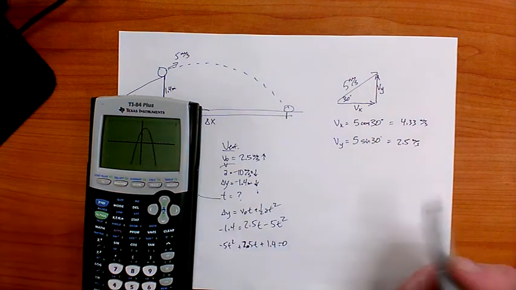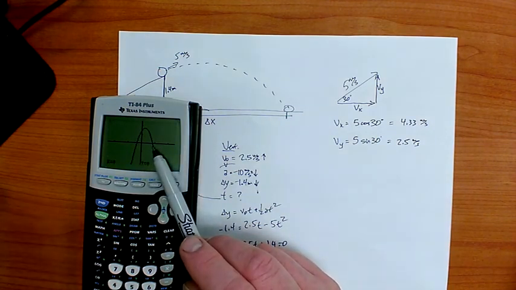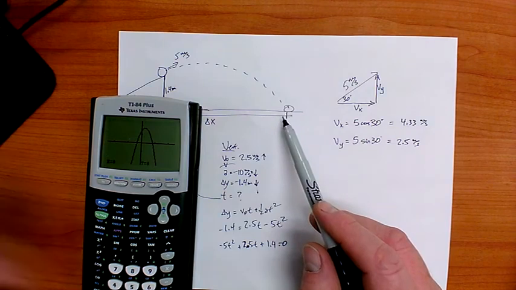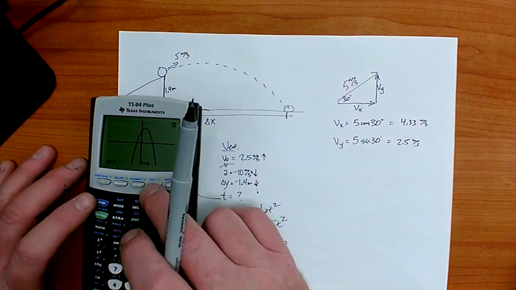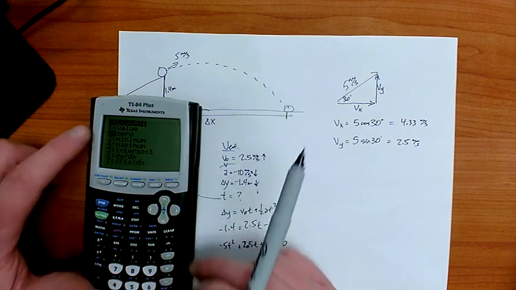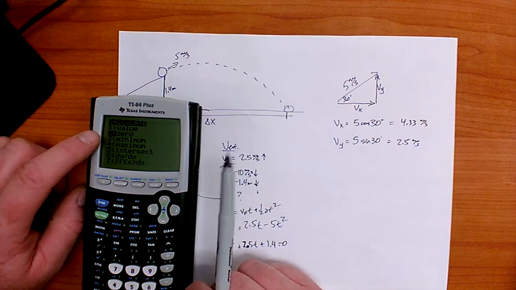Okay, so here we can see it. I've got two solutions. One of them is negative, one of them is positive. Obviously, I want the positive solution. It's going to hit the ground after I launch it, not before. So now on my calculator I do second calc. I'm going to calculate the zero, in other words, where the function value is 0. It's another name for the x-intercept.